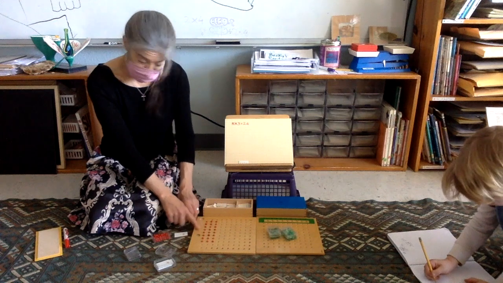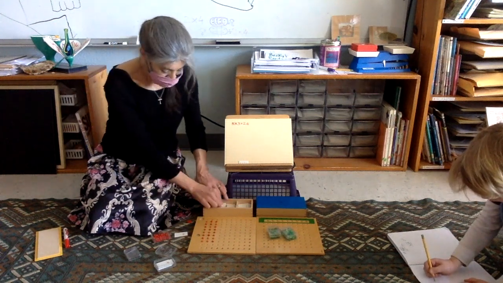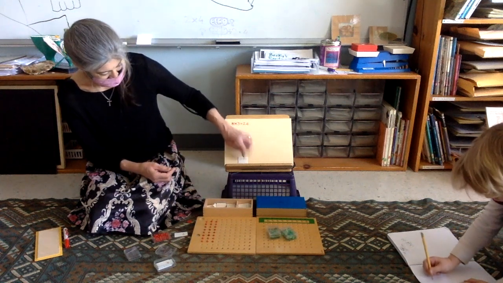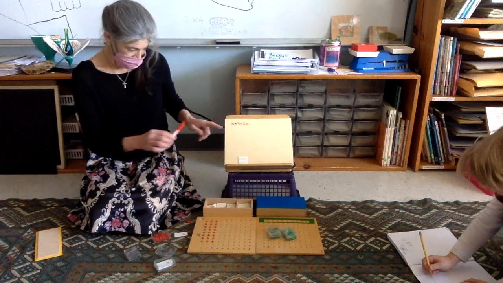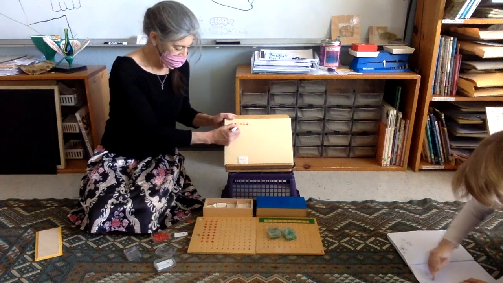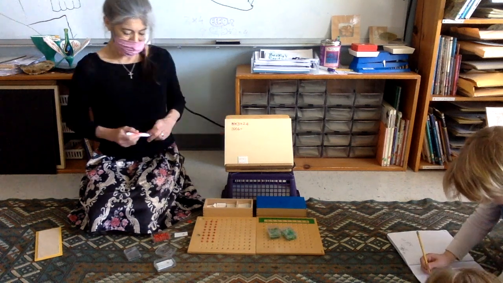And we're not going to use this. We're going to use this new way that I taught you, okay? Ready? Let's write this one. 3 times 4. Everybody, in your book, write 3 times 4 equals.